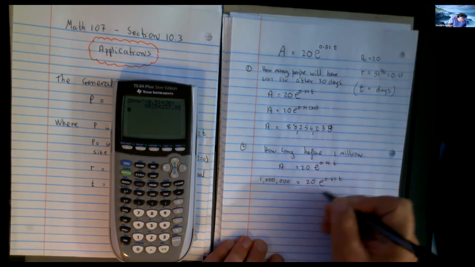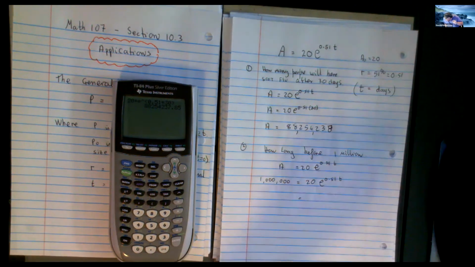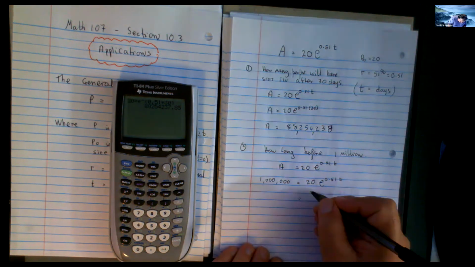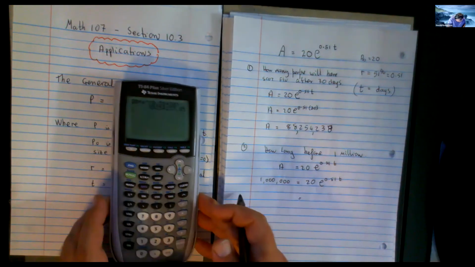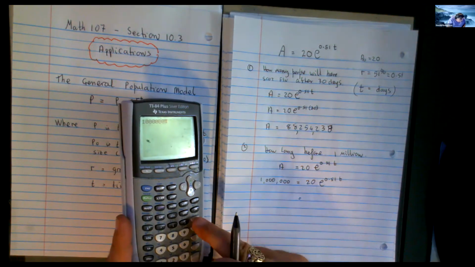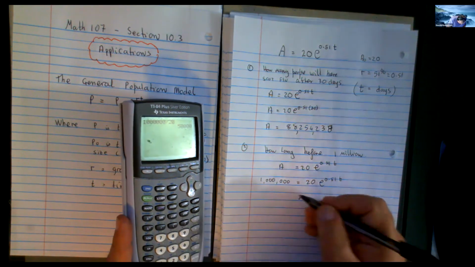If you remember how we solved the last one, this is virtually the same process, each step pretty much the same. Divide both sides by 20. So I'll do 1 million divided by 20, and I get 50,000, I believe.